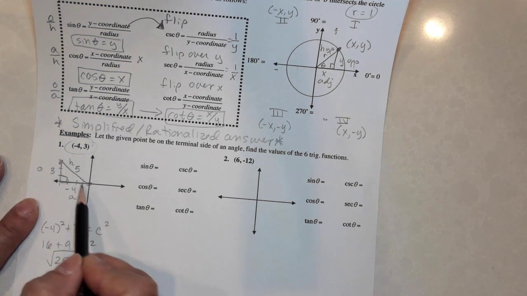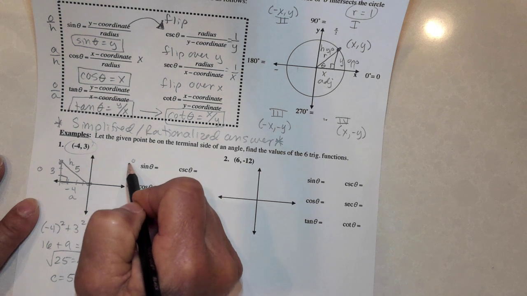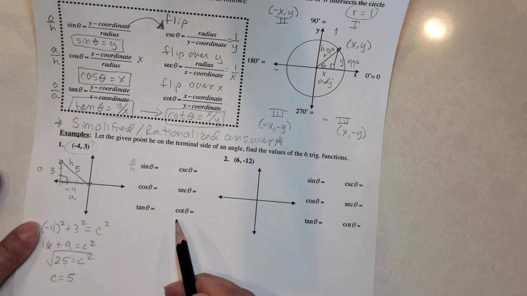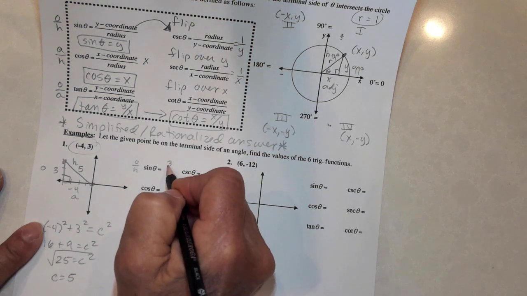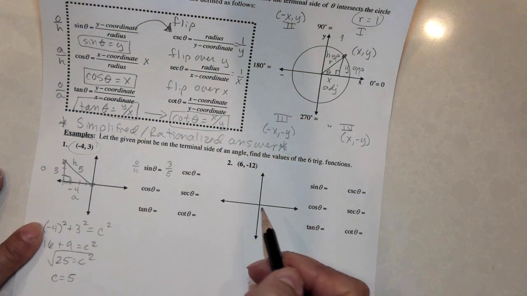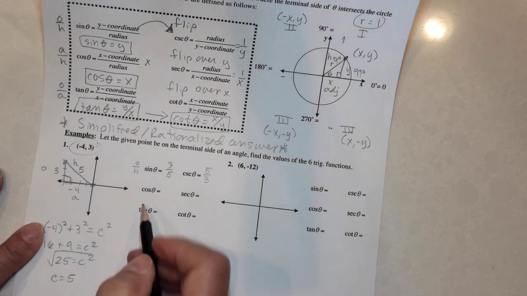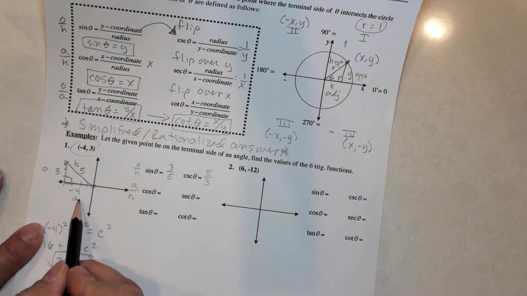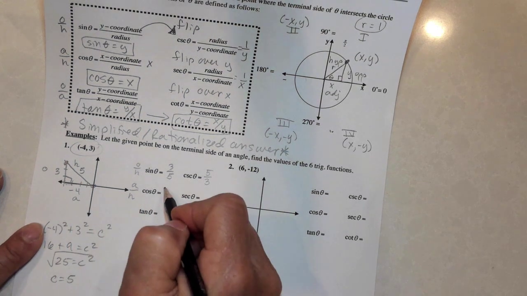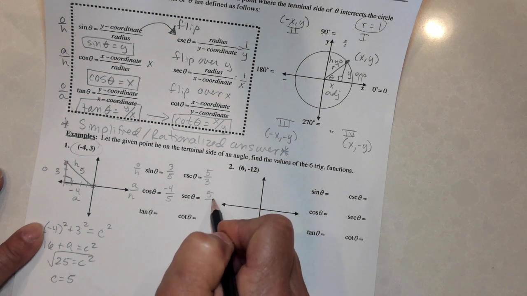So the fact that I labeled everything makes the actual answer super easy. So I think, okay, sine is opposite over hypotenuse. So in my triangle, that's 3 over 5. The easiest thing to do next is cosecant because I just flip that over. Cosine, my adjacent side over hypotenuse. So looking at my picture, that's -4 over 5. Easiest thing to do next is secant because I just flip that over.